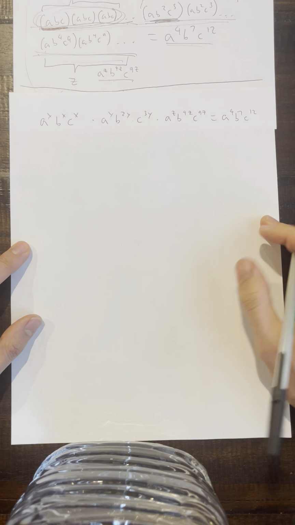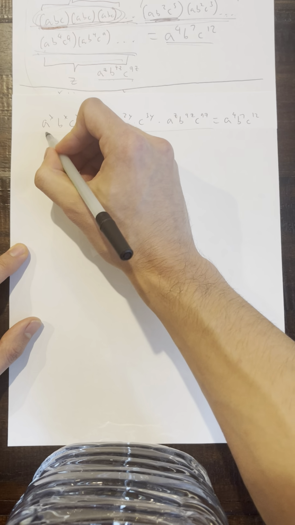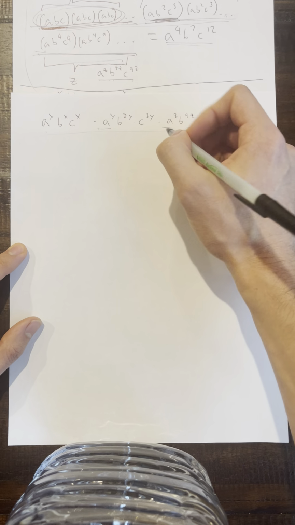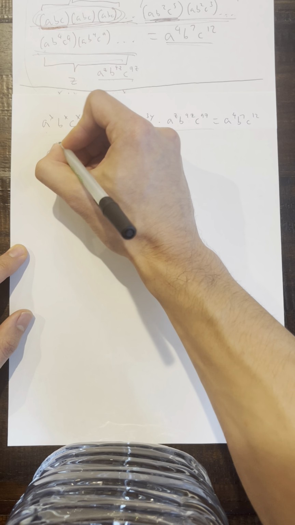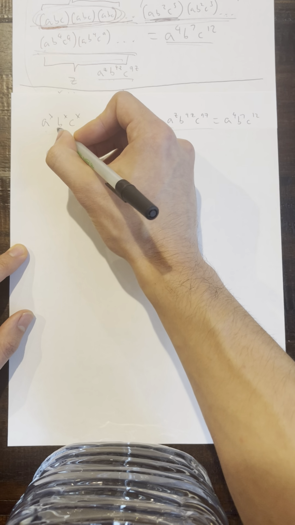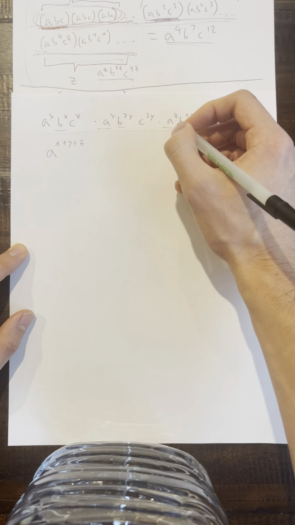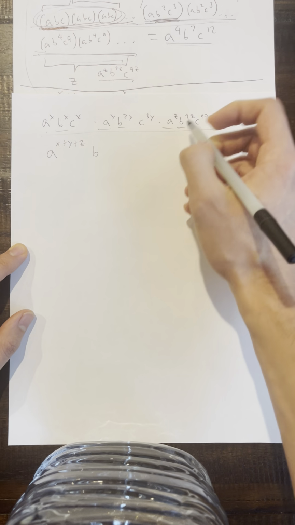Okay. And how do we combine these exponents? Well, a to the power of x times a to the power of y times a to the power of z, we can just add the exponents. So x plus y plus z. And then how do we combine this, this, and this? So this is going to be b to the power of x plus 2y plus 4z.